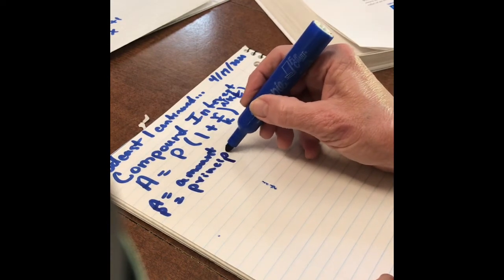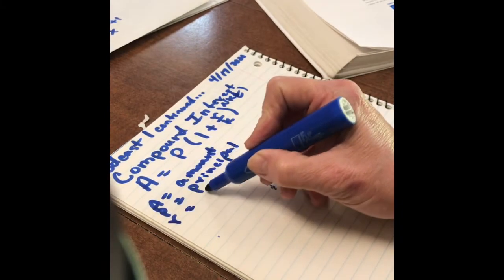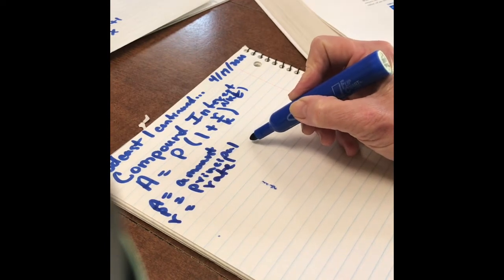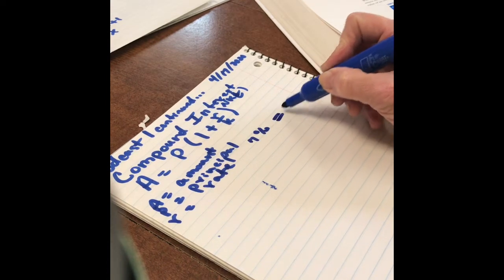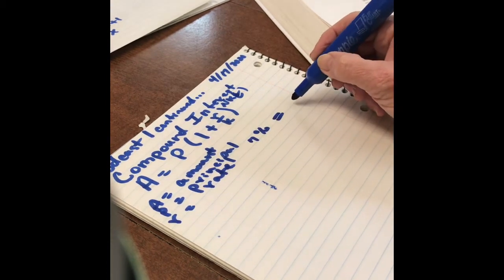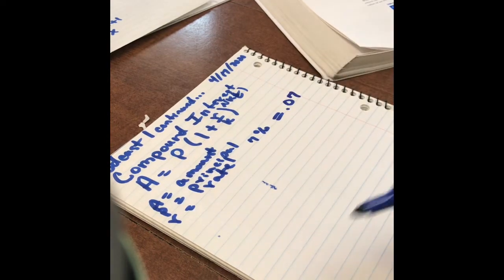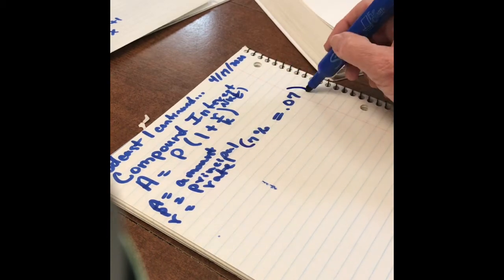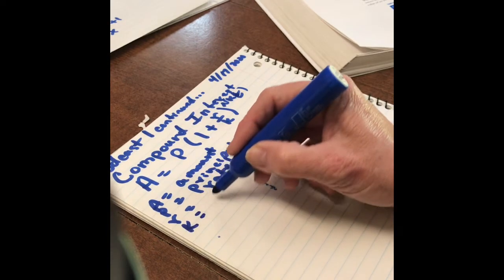And R is the rate, where you always change the rate. If it says 7%, you change it to a decimal by moving the decimal 2 places to the left, so that would be 0.07. That's just an example. K is the number of times compounded.